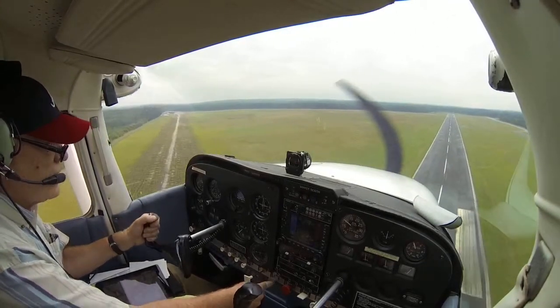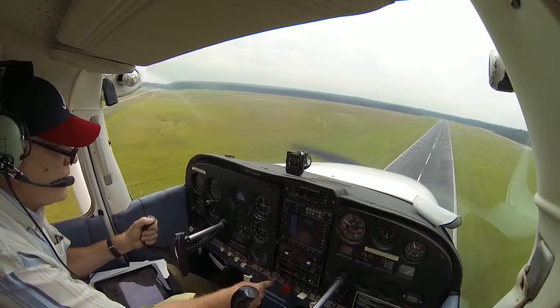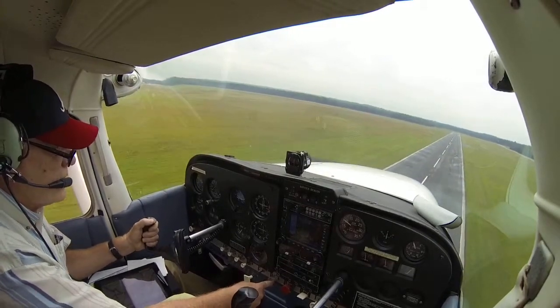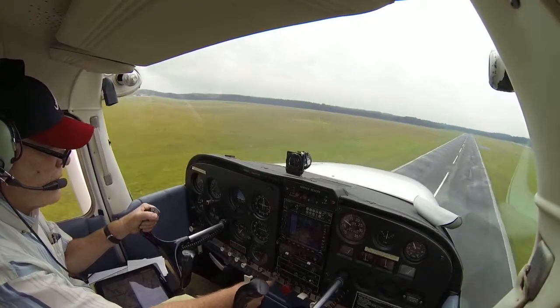Charlotte Monroe traffic, November 1433 Sierra, Cessna 172 flying the GPS runway 5 approach, 5 miles out, full stop.